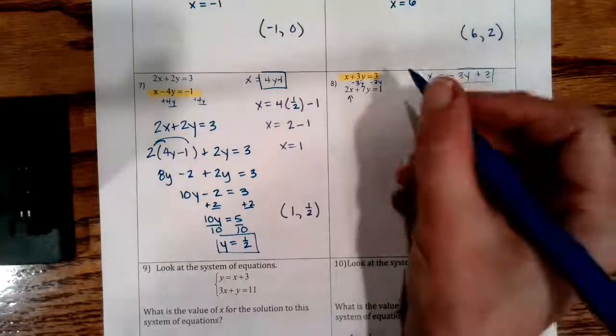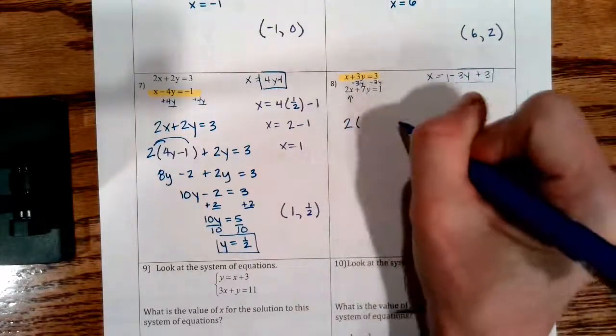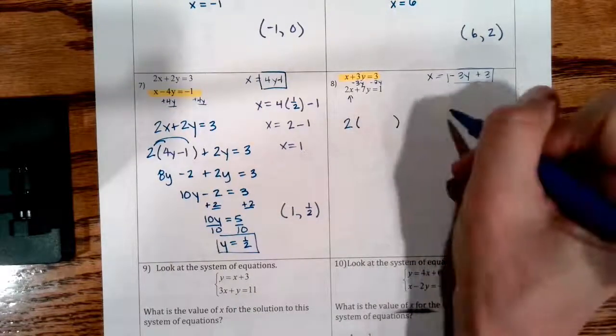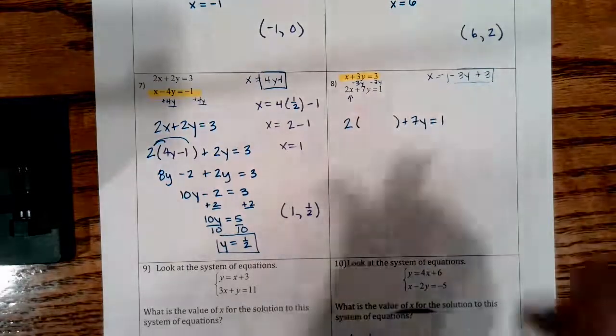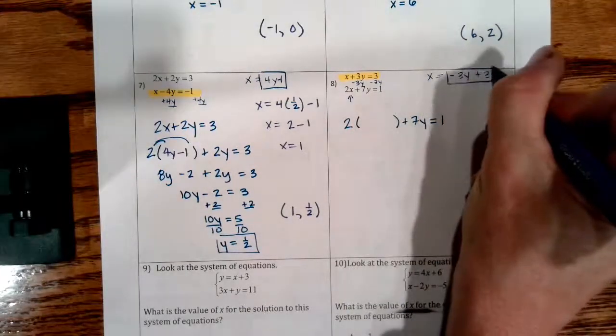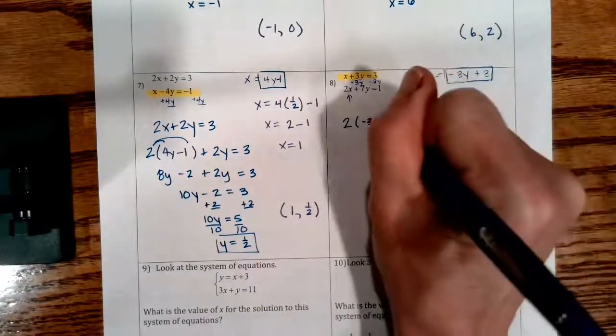All right. When I look at this one, I have 2, and I'm going to create a pocket for x plus 7y is equal to 1. Inside that pocket is going to be what x is equal to, negative 3y plus 3.